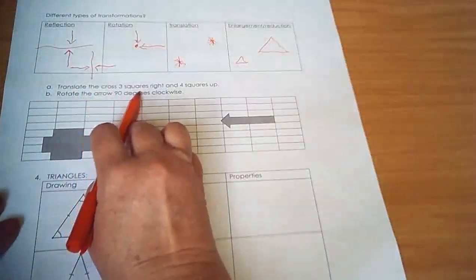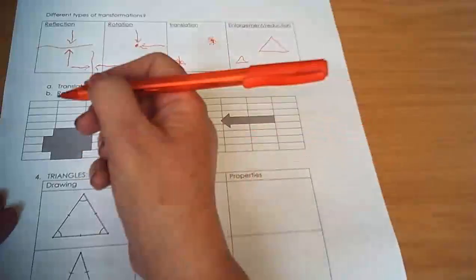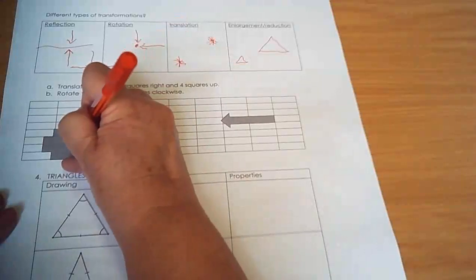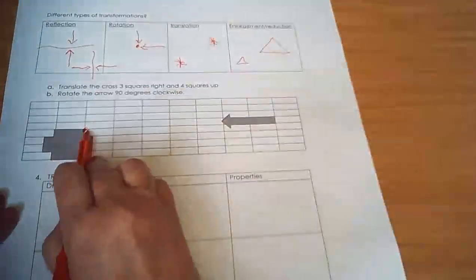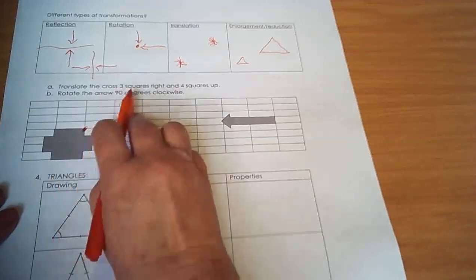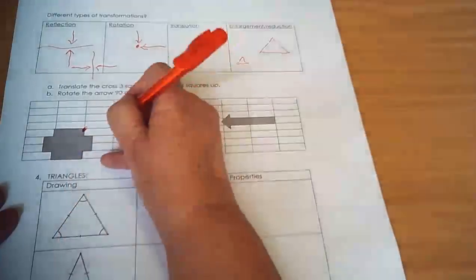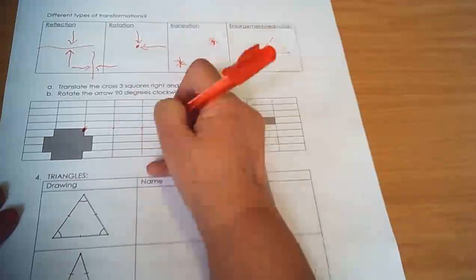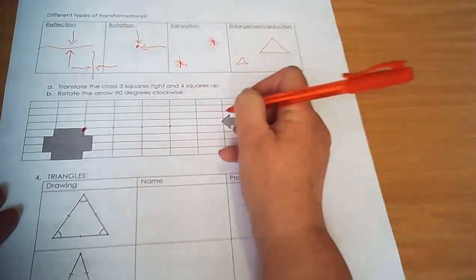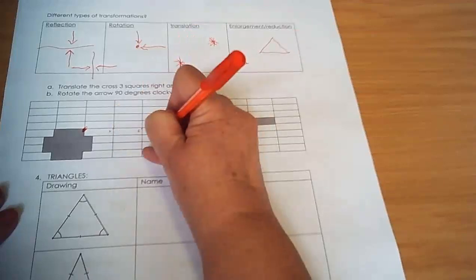Now translate the arrow 3 squares right and 4 squares up. Always take a corner. So let's take this corner. Now we look only at the corner. How are we going to translate? 3 squares right, so you count 1, 2, 3.